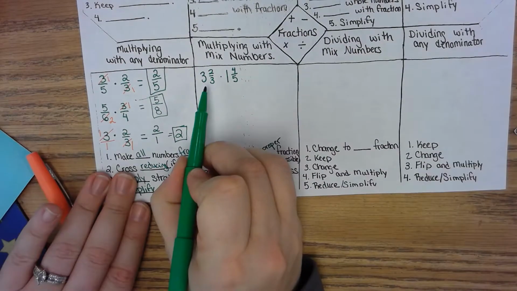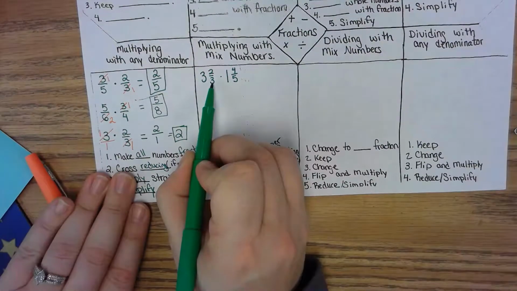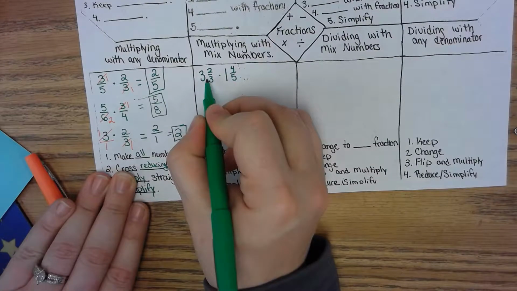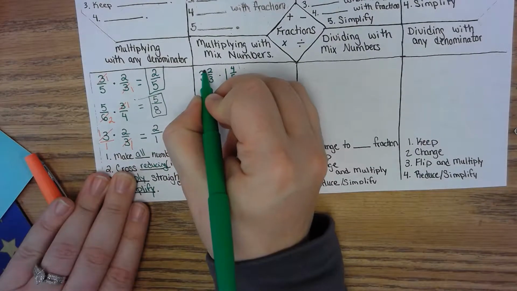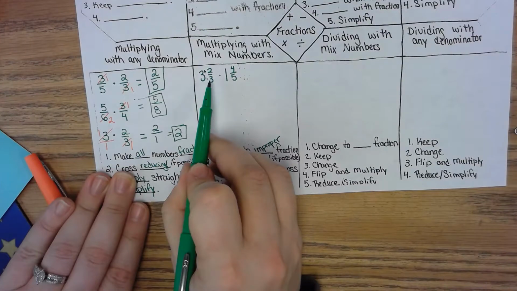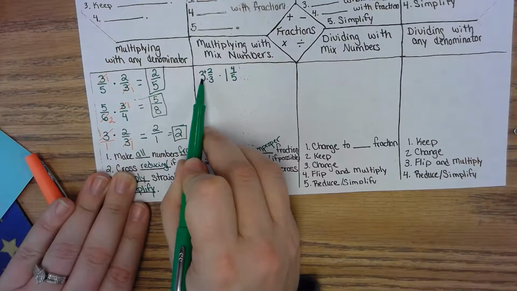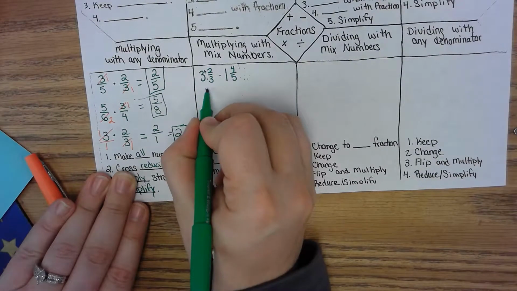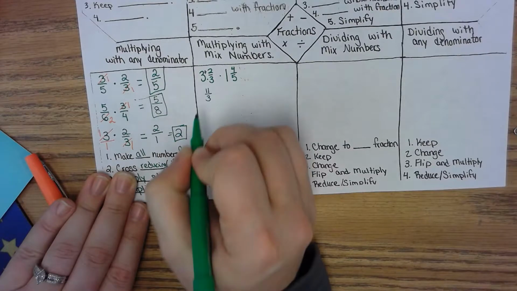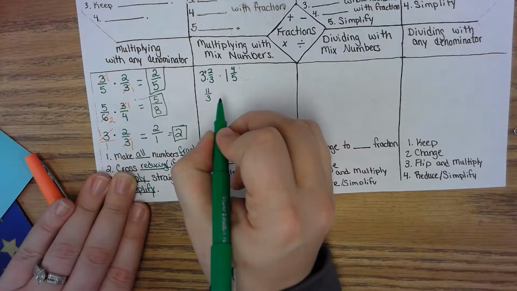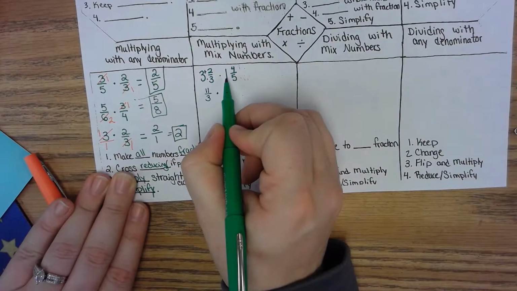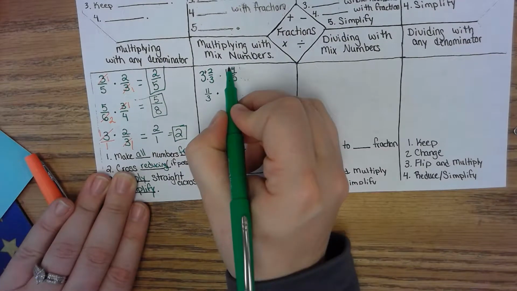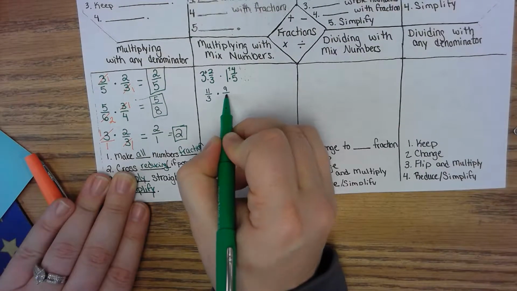So I'm going to take my denominator times my whole number, and I'm going to add my numerator. So 3 times 3 is 9, plus 2 is 11, and I'm going to keep my denominator the same. Same thing, 5 times 1 is 5, plus 4 is 9/5.